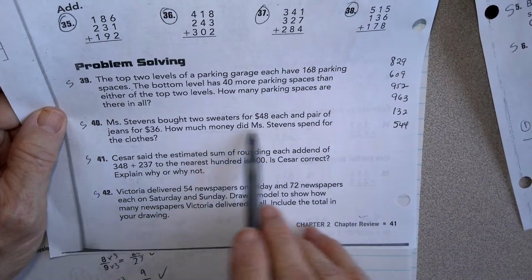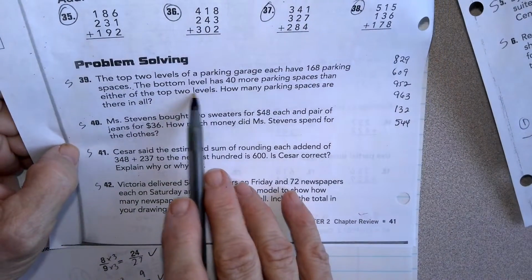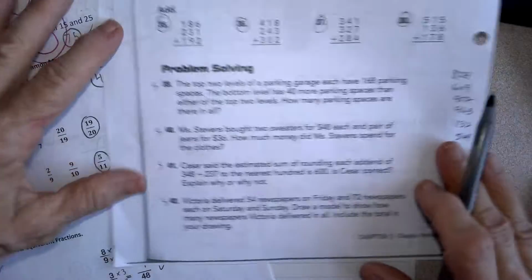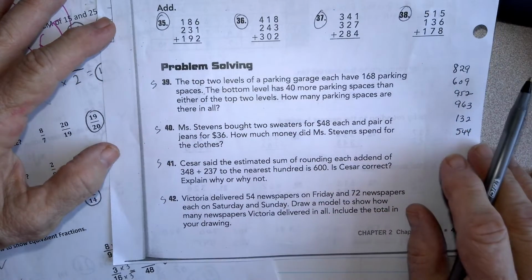In fact, let me see on this one up here. How much did she spend for clothes? Round that to the nearest 100. I think we're going to do this one. So open it up to this one. I'm so sorry. I really want to do this problem.